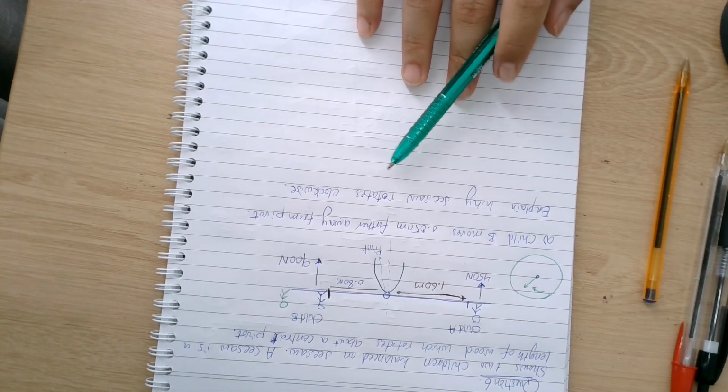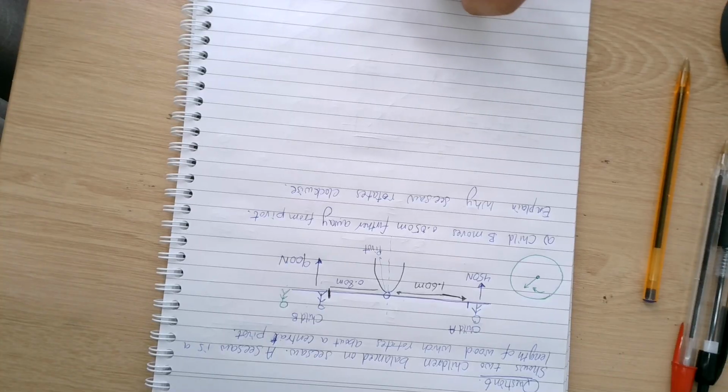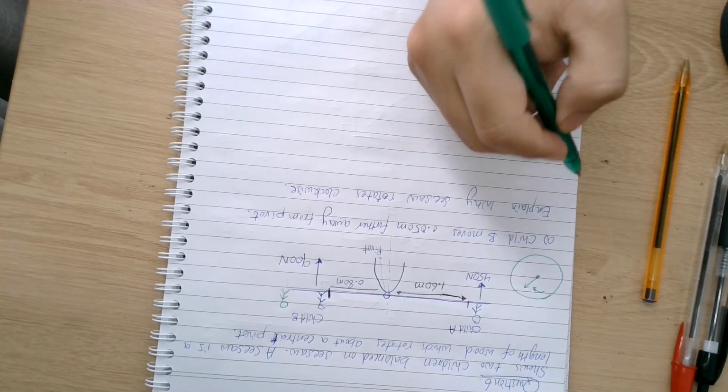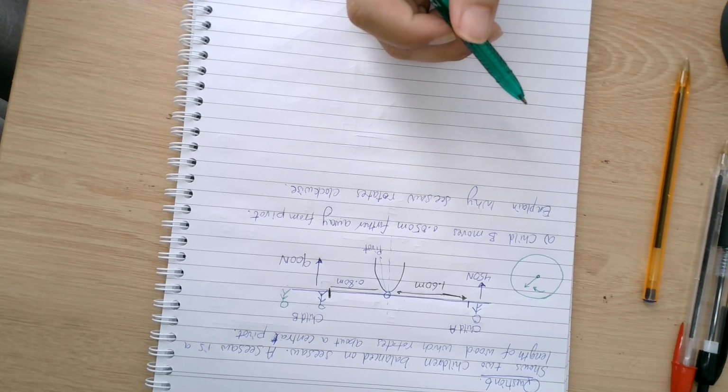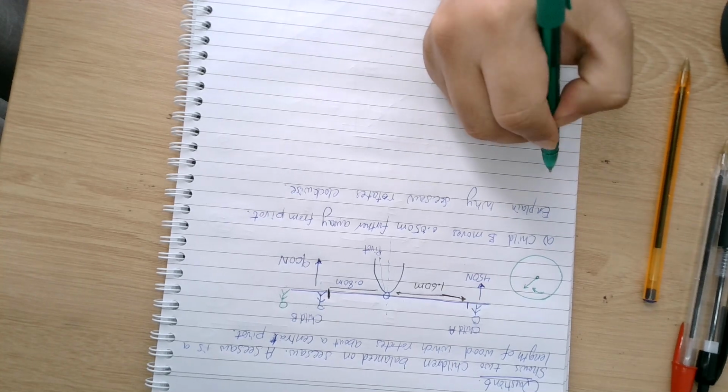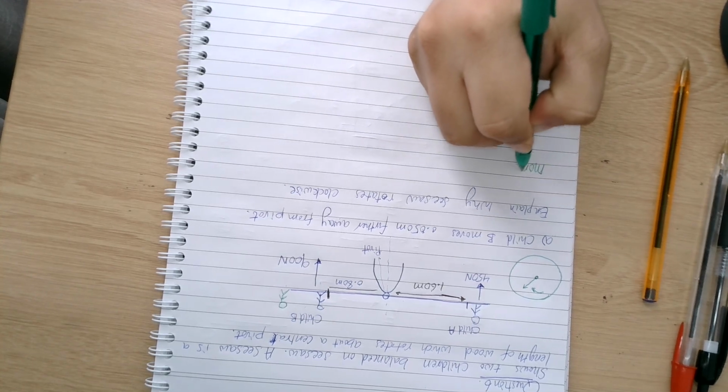To explain this, first we have to understand the concept of moments. What does moment mean?